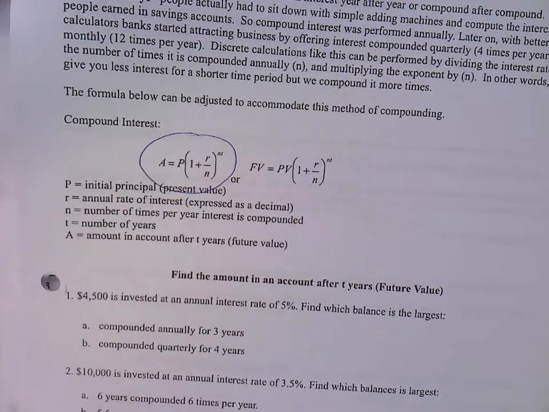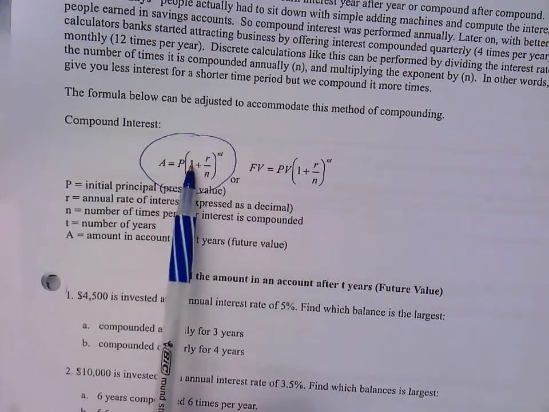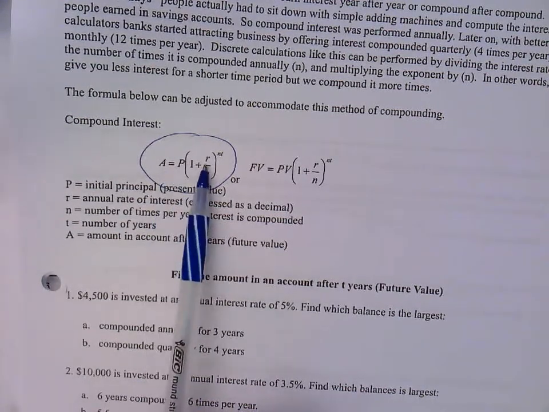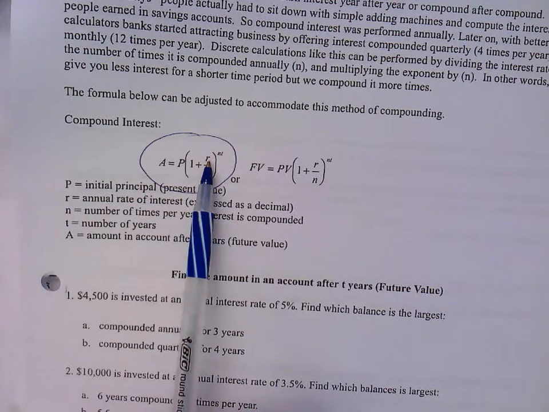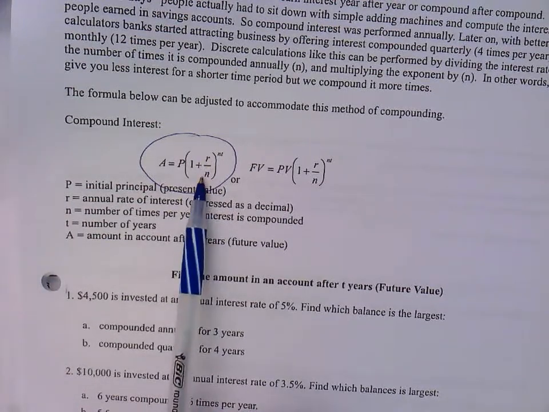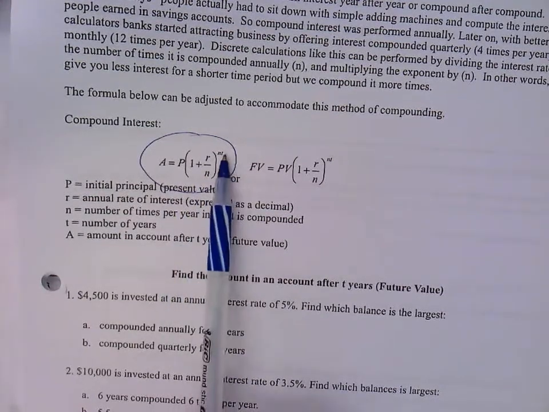In using it, you'll realize that P is your principal, what you invest. 1 is just 1, because that gives you back your principal. R is your interest rate. If it's 5%, you express it as a decimal, 0.05. Or if it's 10%, 0.1. N is the number of times that you compound it, 12 for monthly, 4 for quarterly. And then T is your time, 4 years, 30 years.